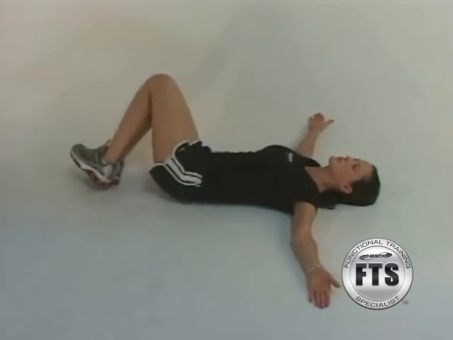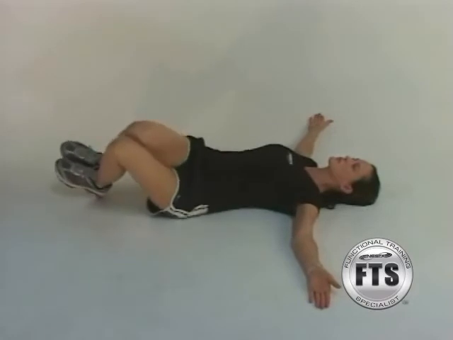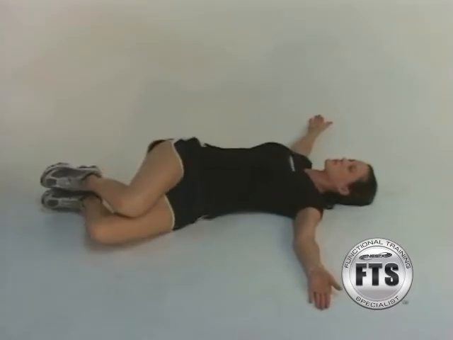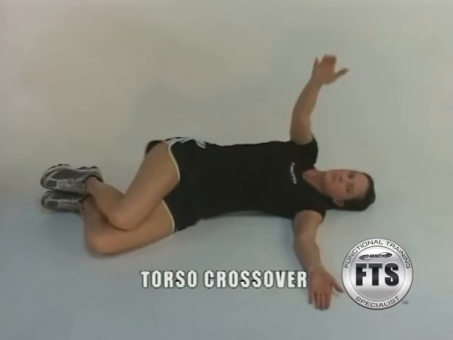And the lower end version is keeping the feet on the ground. If they're fairly accomplished at it, keep good form as far as keeping the abs drawn in tight, they can actually bring the feet off the ground as well.